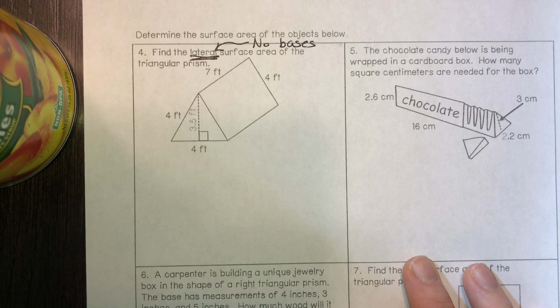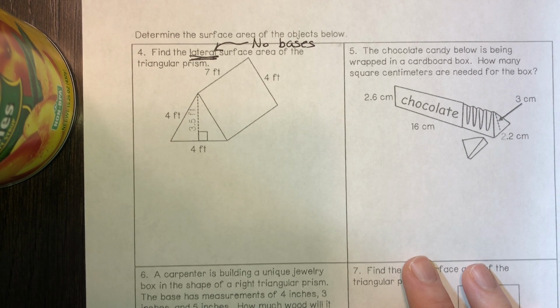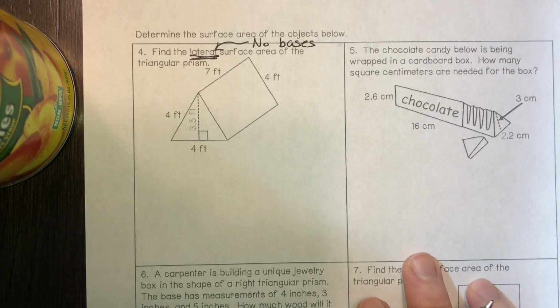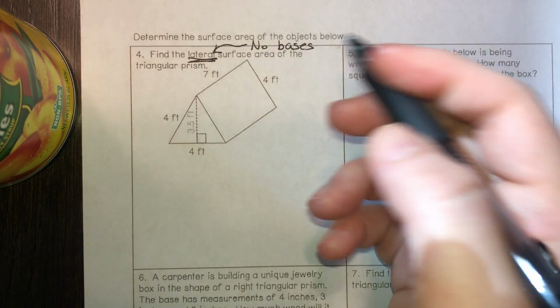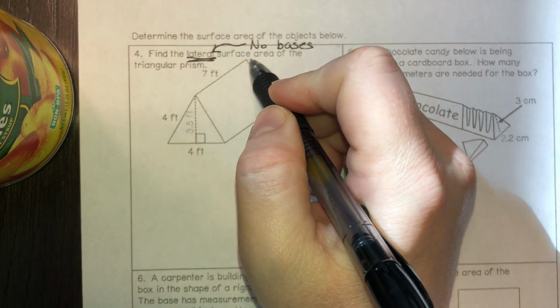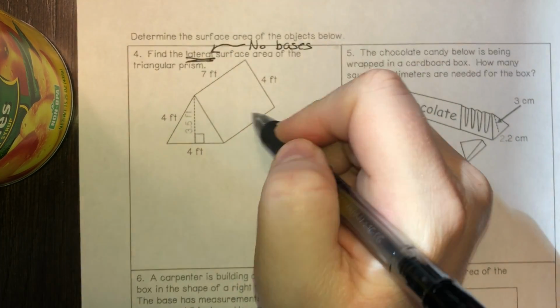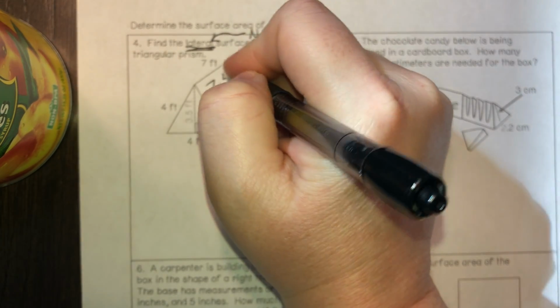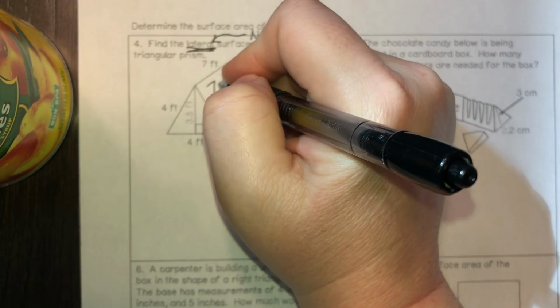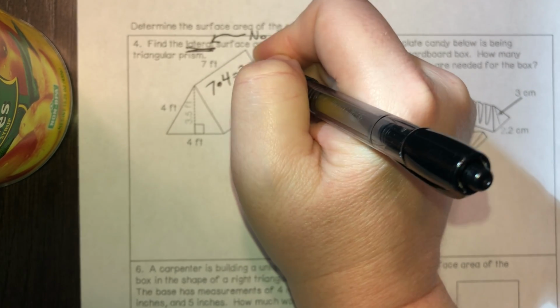Yay! A lot of times I like to tell students, lateral starts with an L, just like less work. We don't have to find the area of as many shapes. So we're just finding the rectangles. So the rectangle is a 7 by 4 right here. 7 times 4, which is 28.